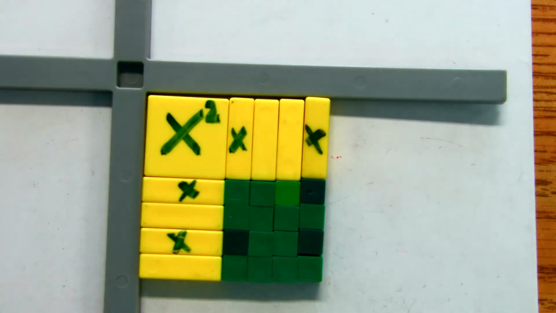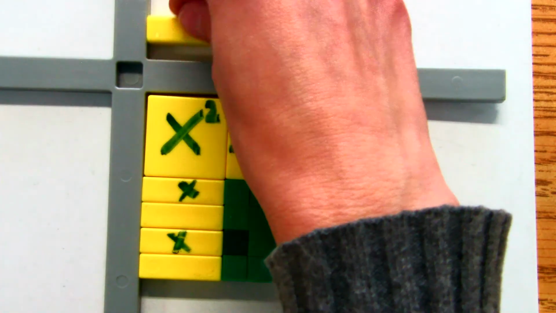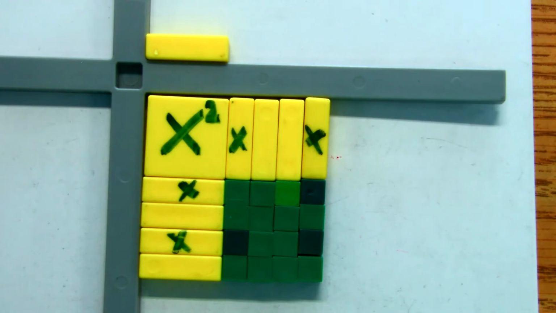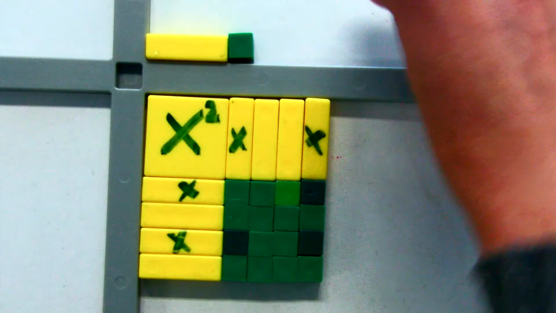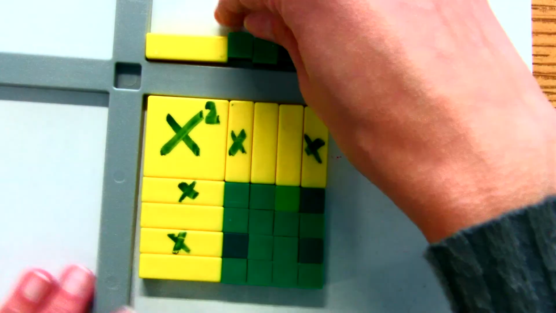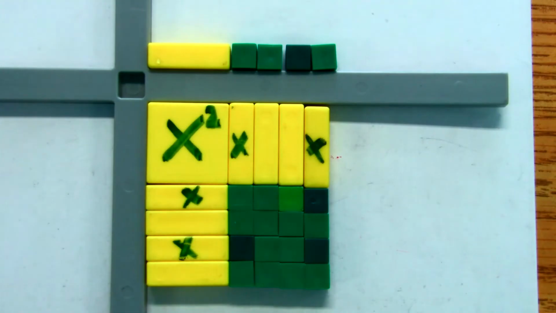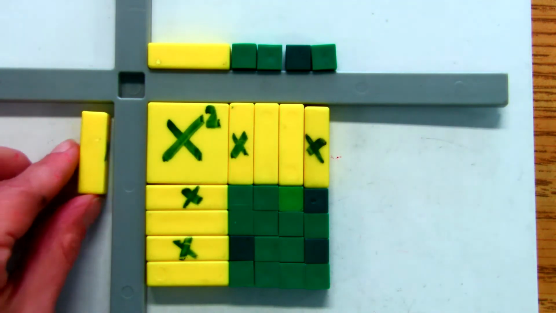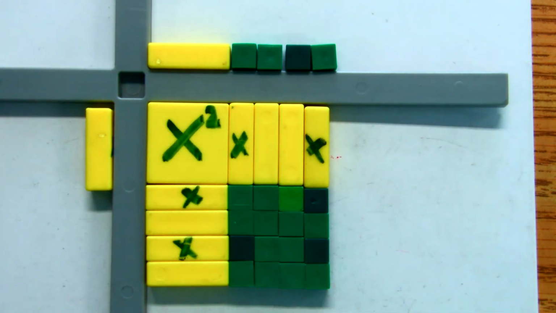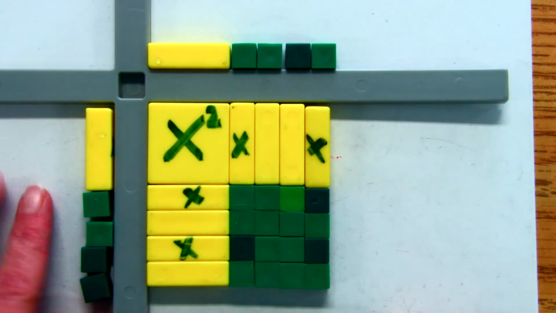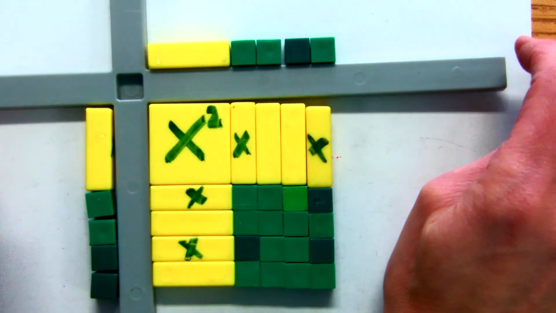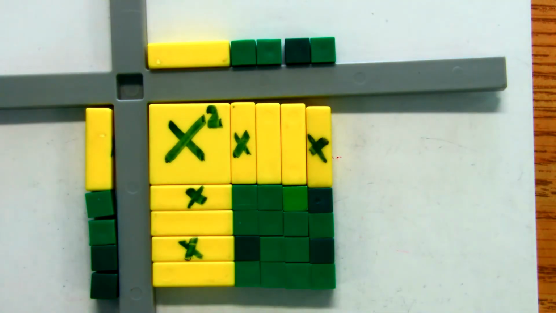And then if we look at what this would be length and width-wise, like what are we actually multiplying to get this? I'm going to have x plus, let me grab a bunch of cubes, x plus 4 this way. And then this is x plus 4 this way. Ta-da! And yeah, I think that's the biggest one we're going to do.